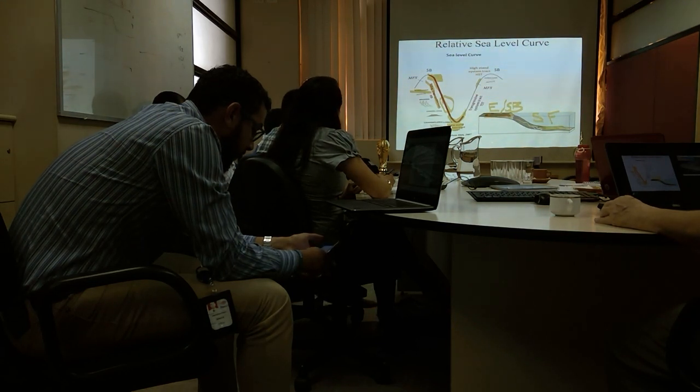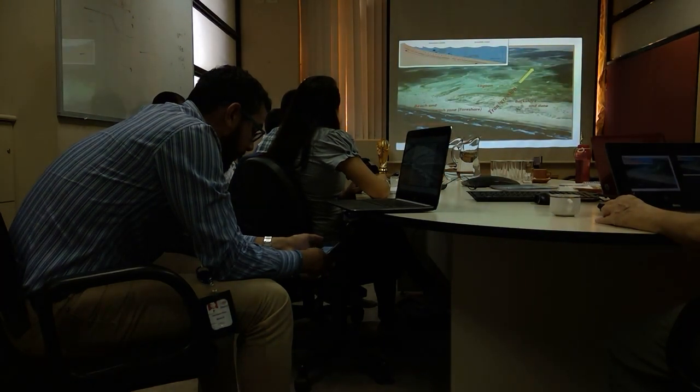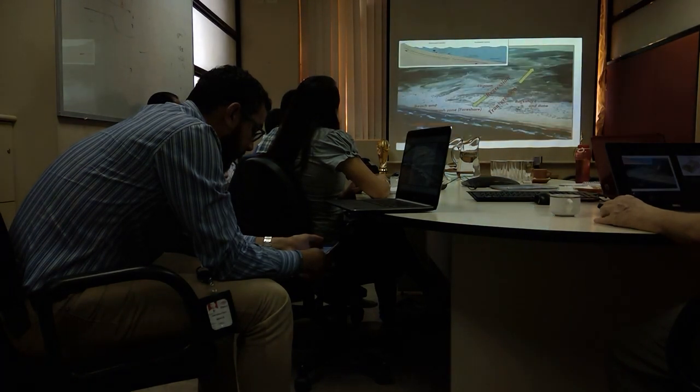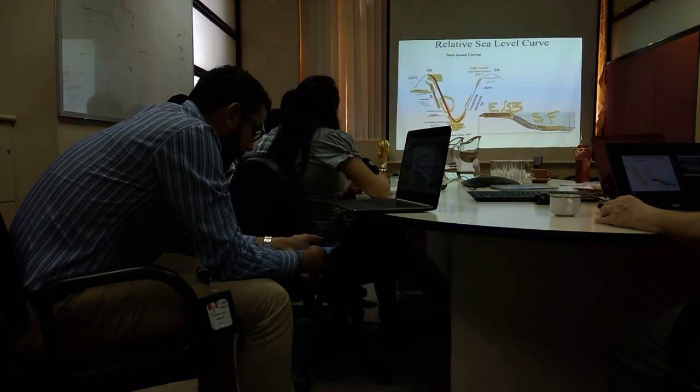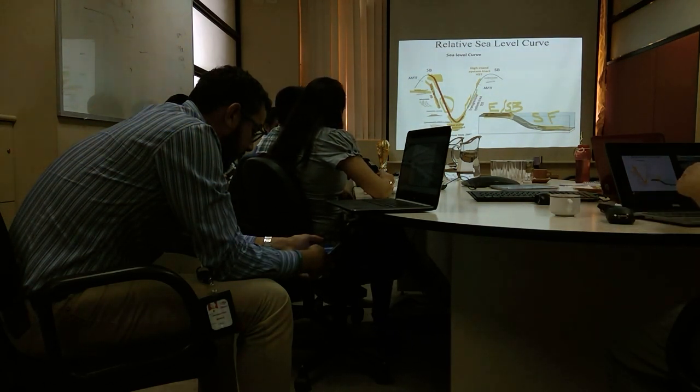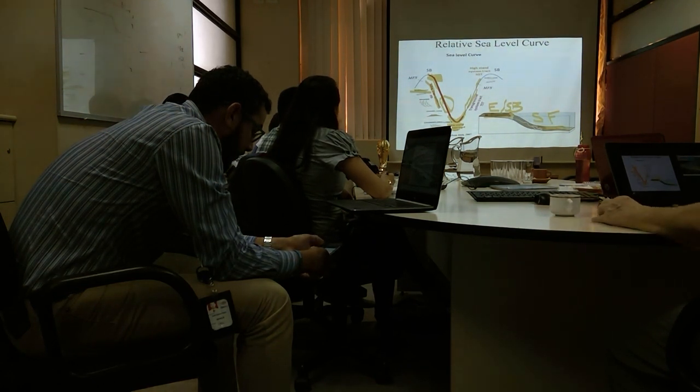Now, when the rate of rise increases, that's when you get your big shales, because you're increasing the water depth relatively quickly. So you get your very fine-grained shales and organic matter deposited then.